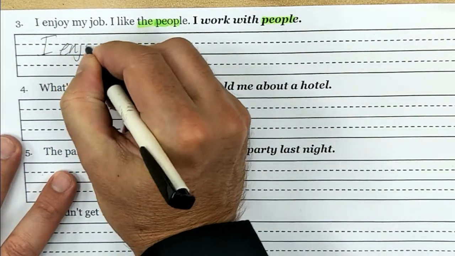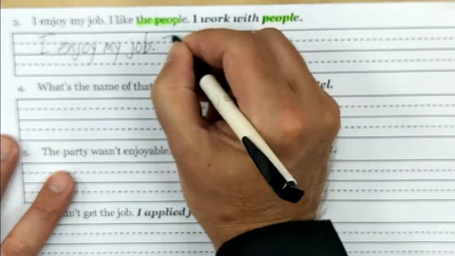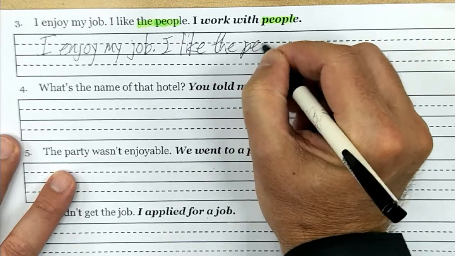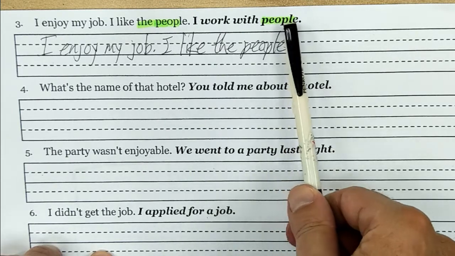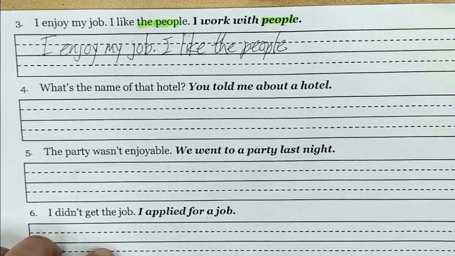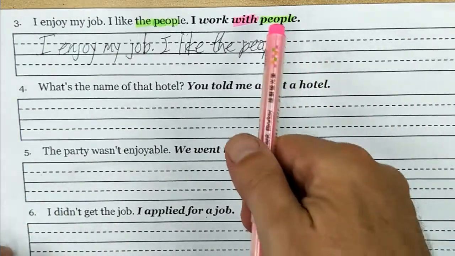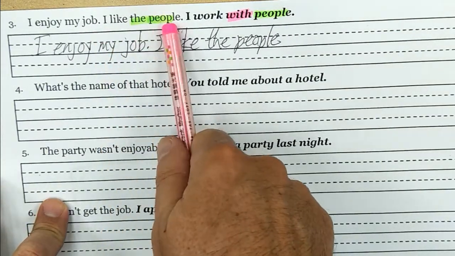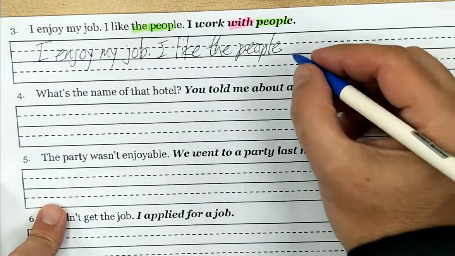I enjoy my job. Period. I like the people. Now, here, I work with people. This people is the object of the preposition. Here's with. With is a preposition. This is the object of a preposition. Here, I like the people. This people is an object. So this marker is going to be whom.